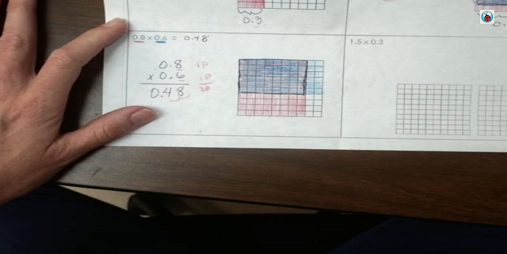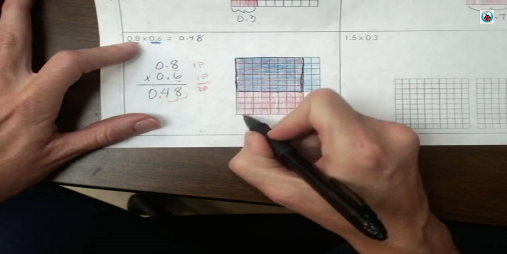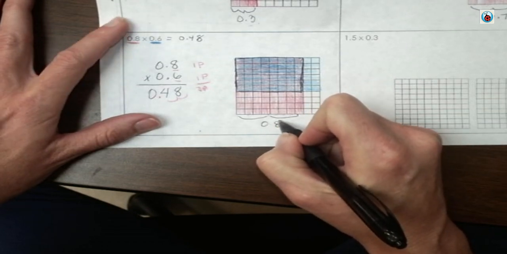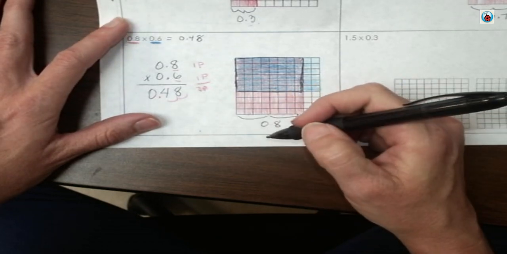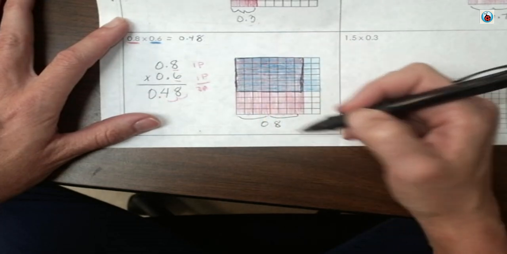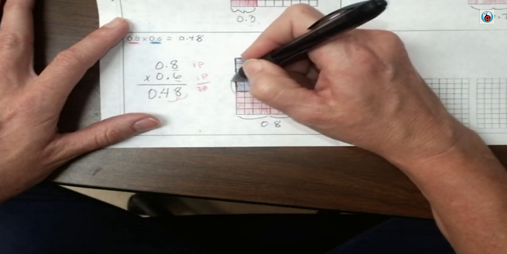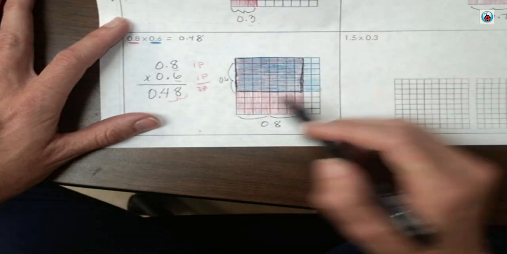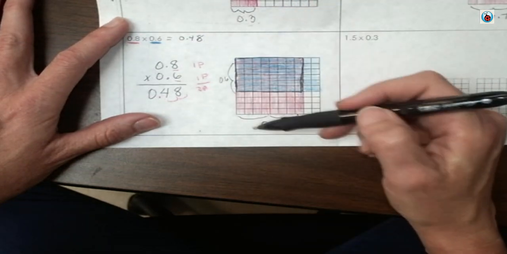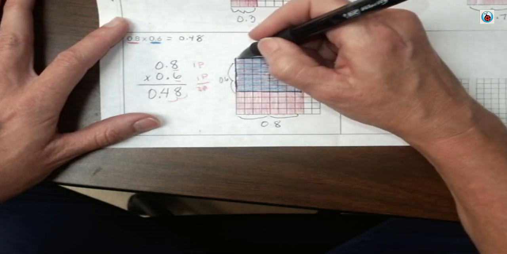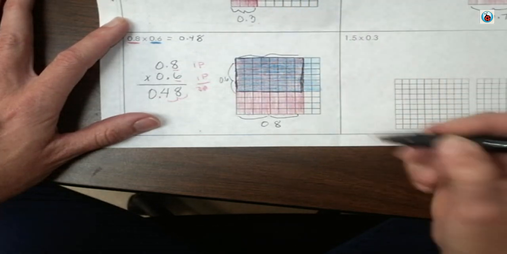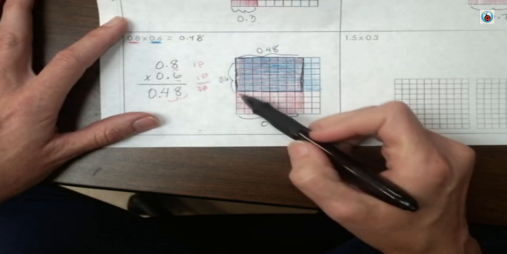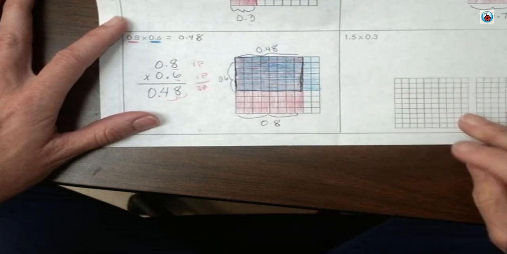So let's label all of our parts. We have the first number here in the red, and that's our 8/10. We have the second number. We can do it on this side or this side. It doesn't really matter. Let's just do this side. And that's our 6/10 that we shaded across with our blue to figure out how many sets of 6/10 there were in these 8/10. And then we have our answer here, and it is 48/100. If you don't believe me, count every square to see for yourself.